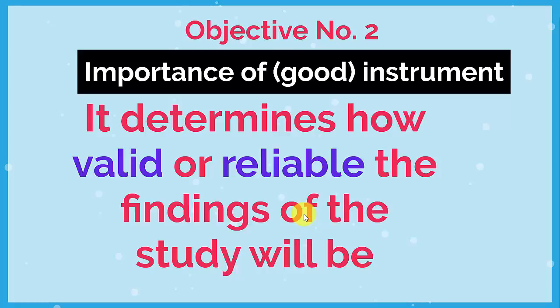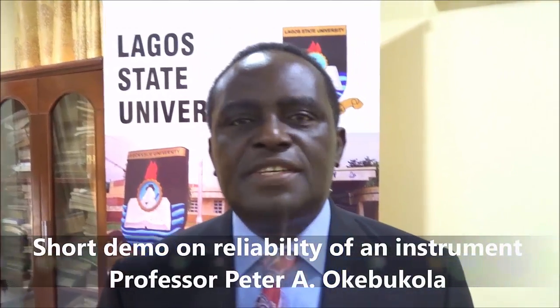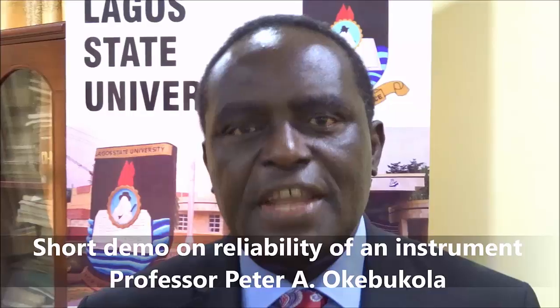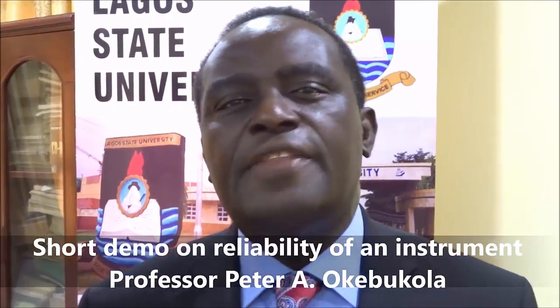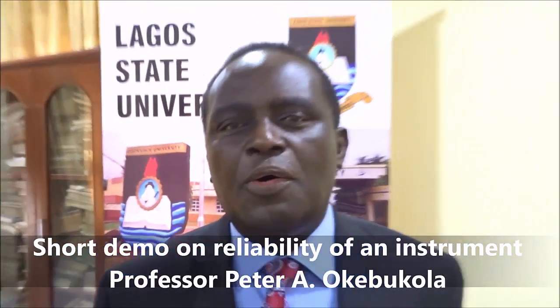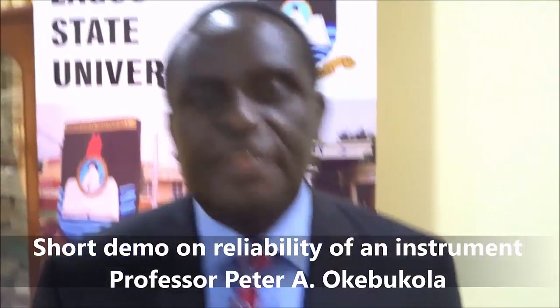People will not be able to respect the findings of your study. Now, let me give you a simple demonstration. Take the matter of the reliability of the instrument. If you get an instrument, either a thermometer or a weight or balance like this to take your weight, or any instrument that you use for science or for the humanities, and it's not reliable, then there's a problem.